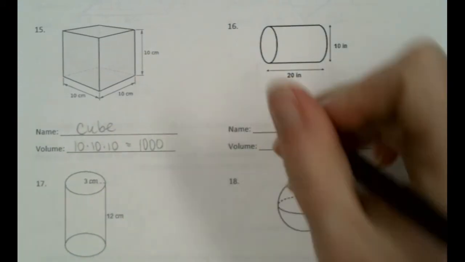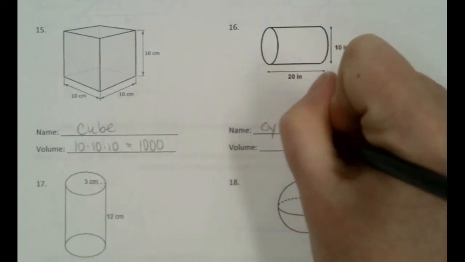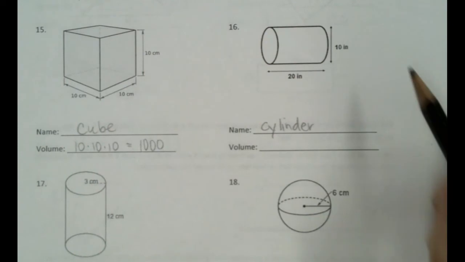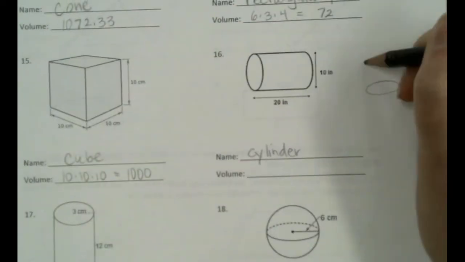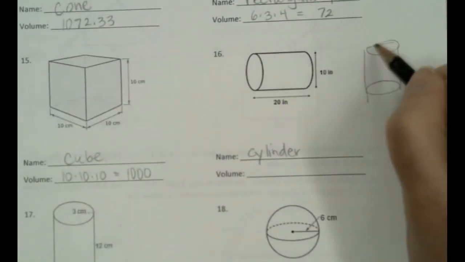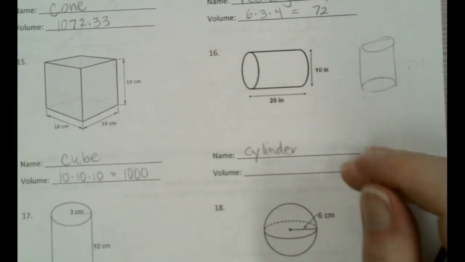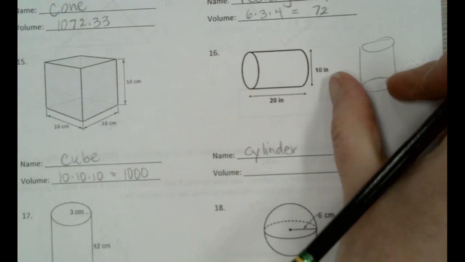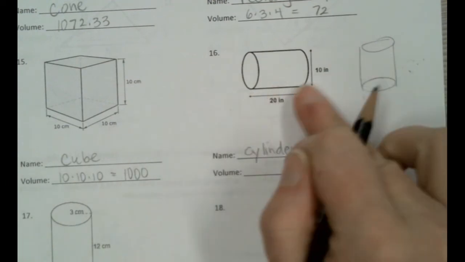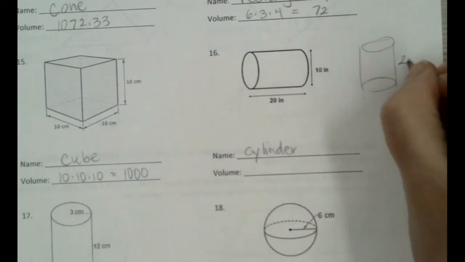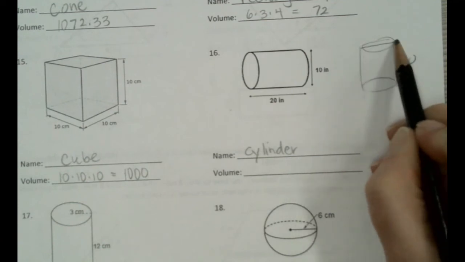Then number 16, we've got us a cylinder there. And again, just like the cone on number 13, cylinders are supposed to be standing up. So if I take this cylinder and I rotate it so that it's sitting like this, this direction is 20. And then my 10 would be here.